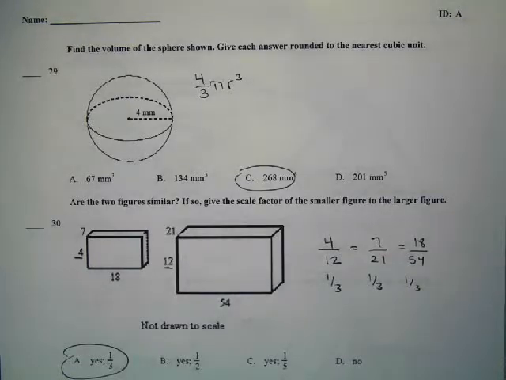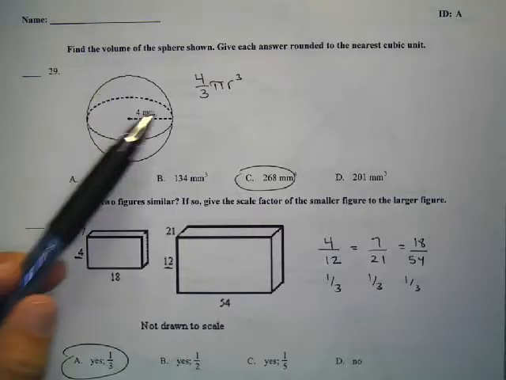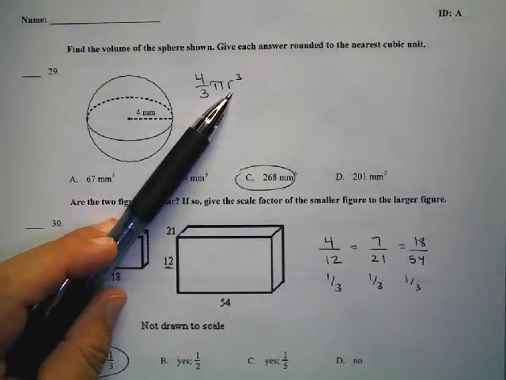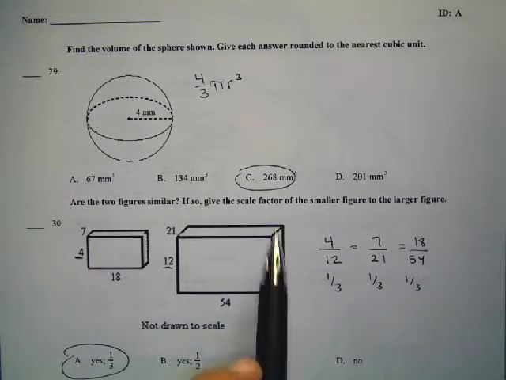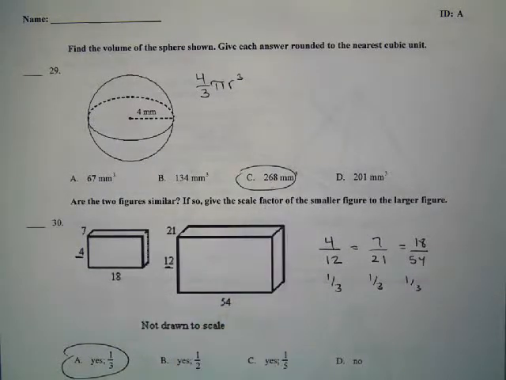And part 3, the final part of our exam review answer key. The volume of the sphere, 4/3 times pi times radius cubed. So the radius is given as 4, substitute. Final answer, 268.